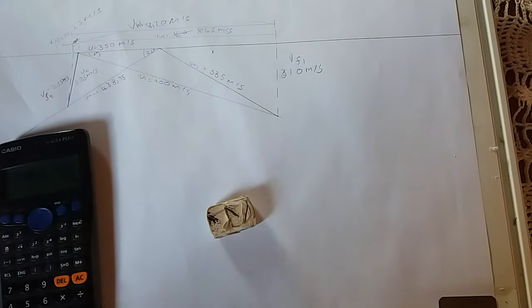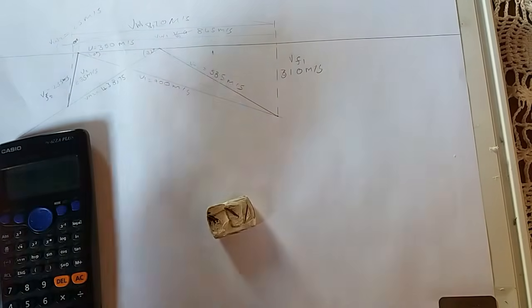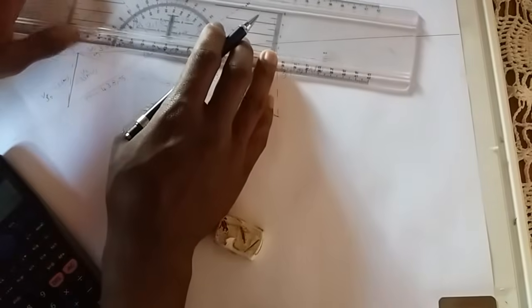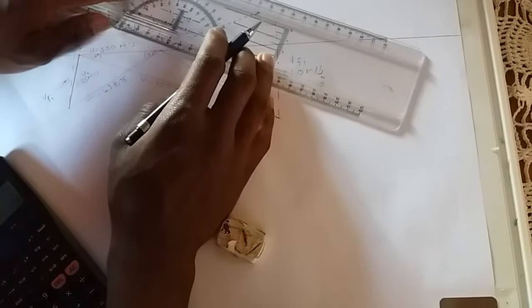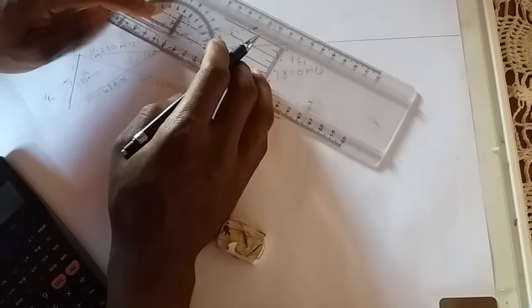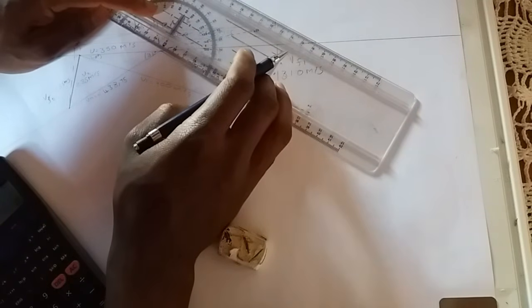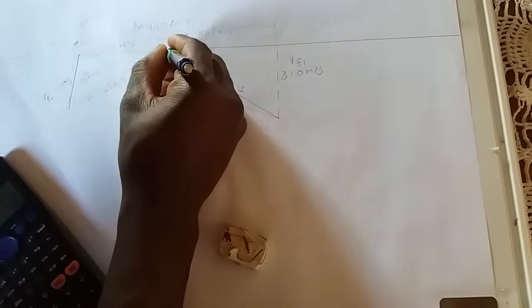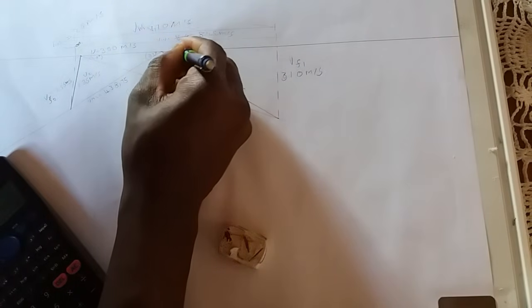The next values that we must find are the values of our angles, which is this one and this one. Let's measure them, not calculate, you must measure using a protractor. The first one, I got it as 32 degrees.